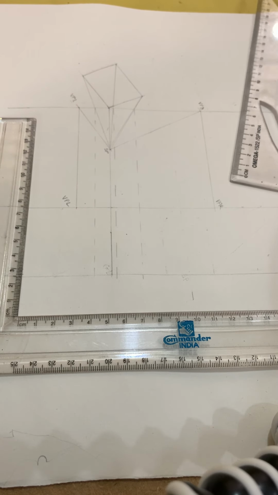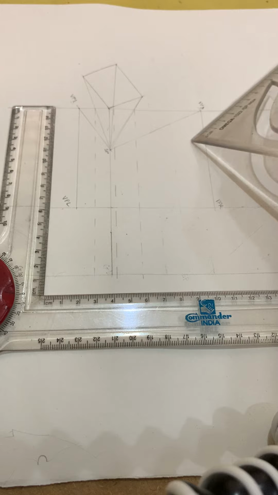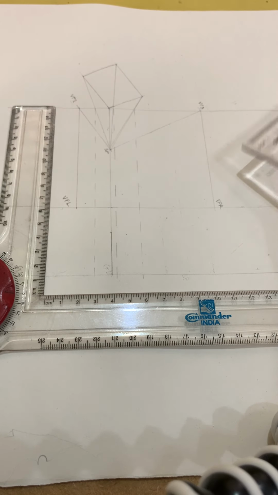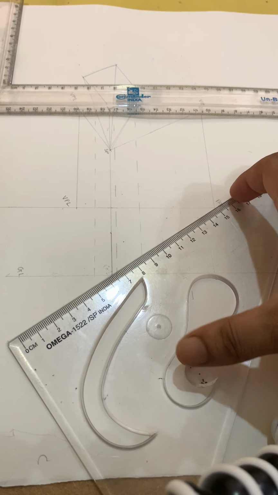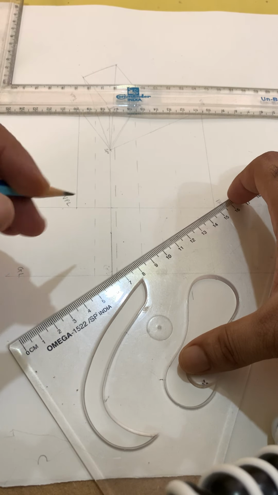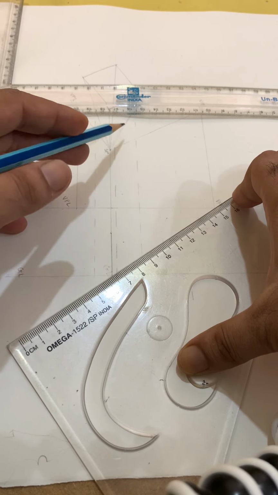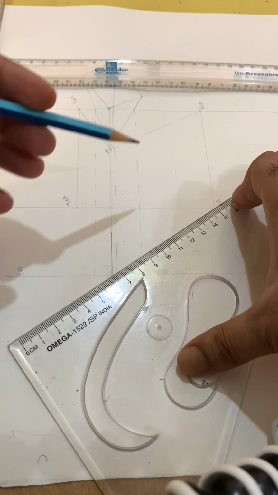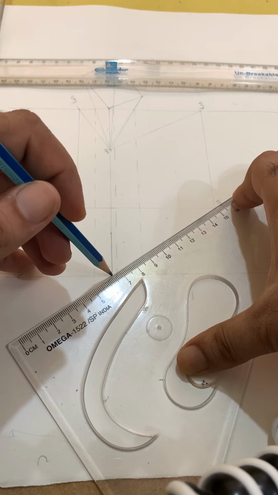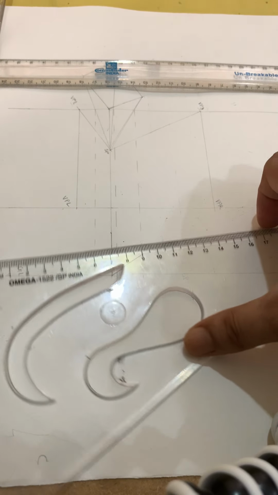Now I will start drawing the perspective drawing. So, for that, the first thing is I have to join the lowermost corner with VPR, that is this. So, I am joining the line up to this corner. This is the lower surface.